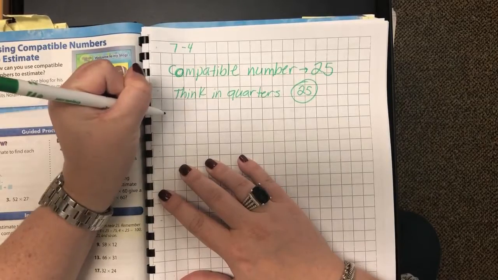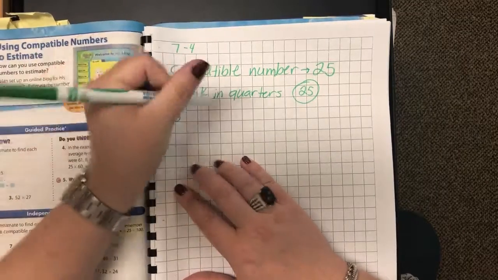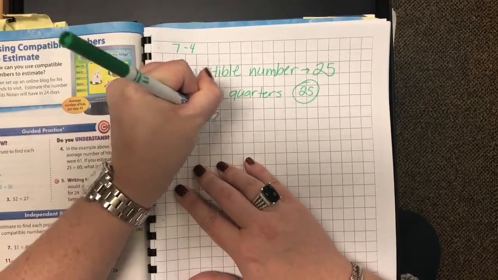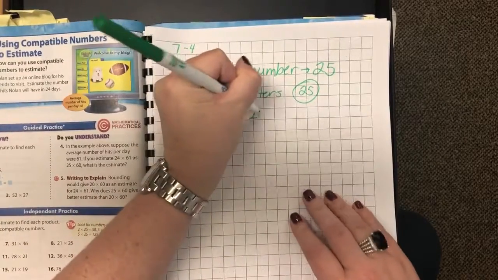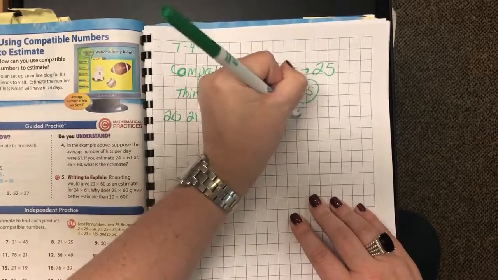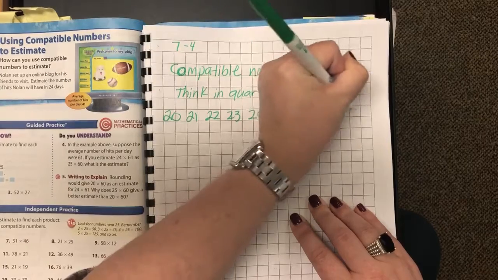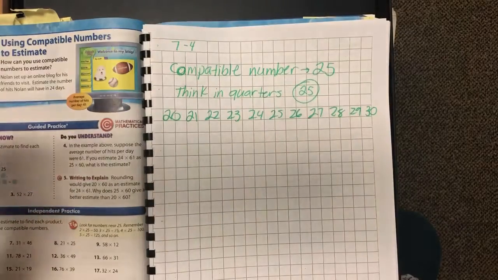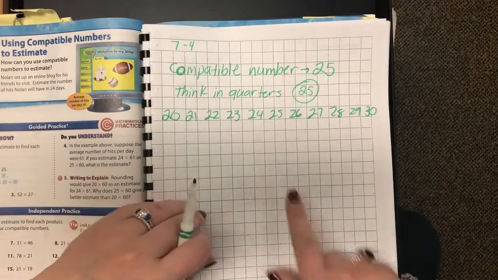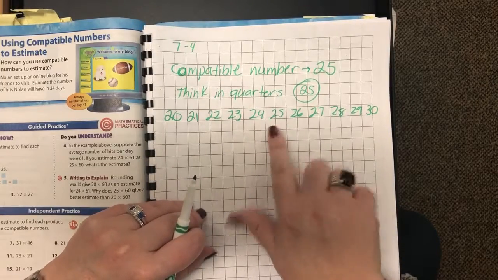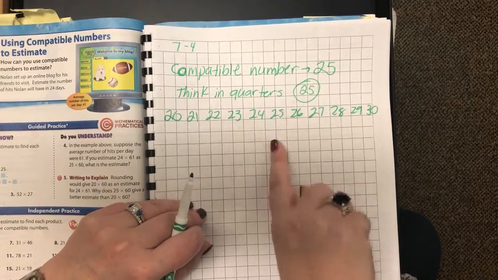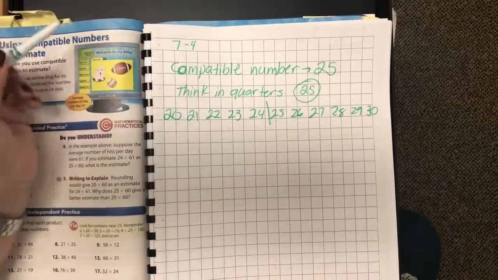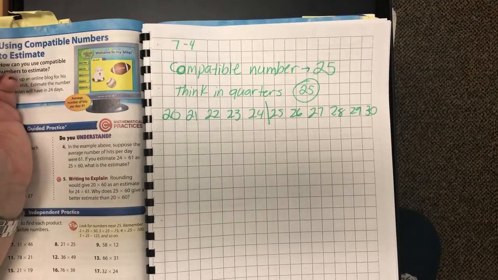So you have 20, 21, 22, 23, 24, 25, 26, 27, 28, 29, 30, right? And right here is sort of your cutoff point, right? This is usually where I would either round down or round up, right?